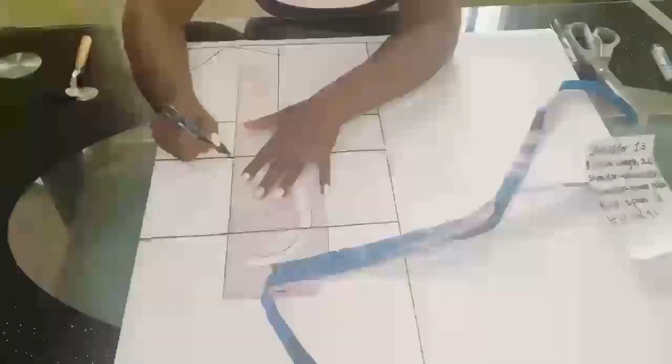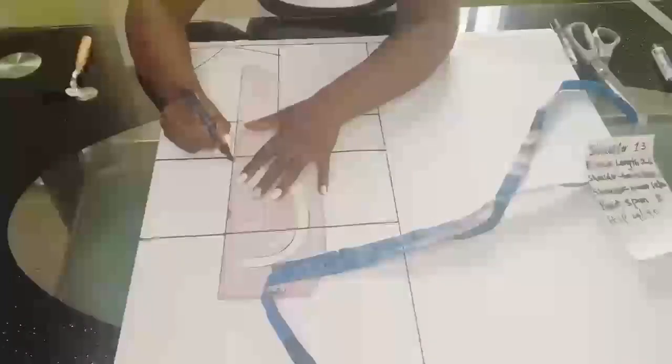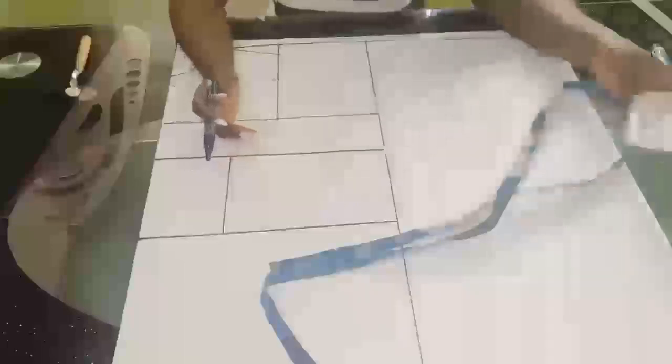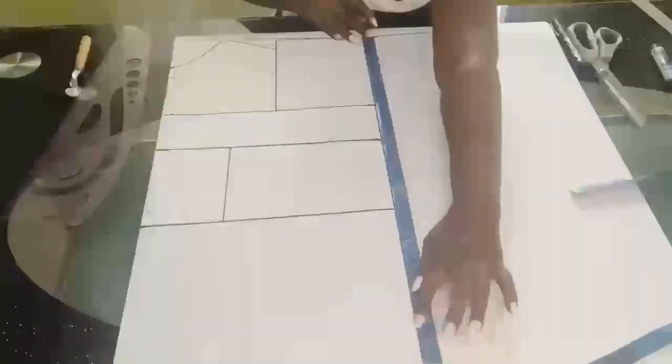Then you mark a straight line for that. Then again, my length, since we are working with our hip, so my blouse length is going to be 26 inches, but my actual blouse length is actually 24 inches. So I added 2 inches for hemming allowance. So this is my length for my blouse, because we are using this pattern to make our blouses or our shirt dresses. So that is my actual length.